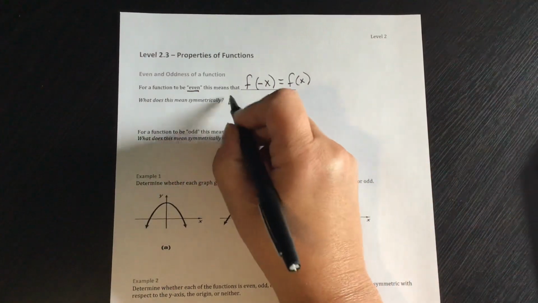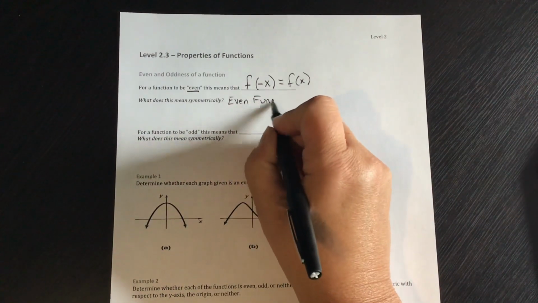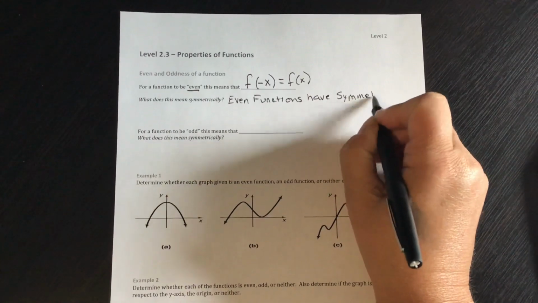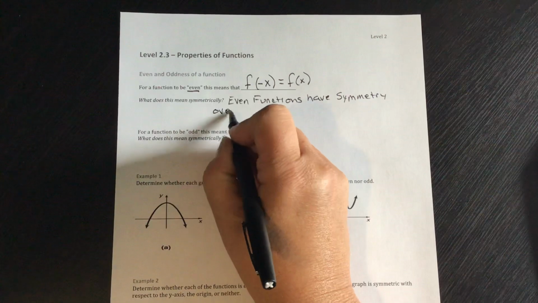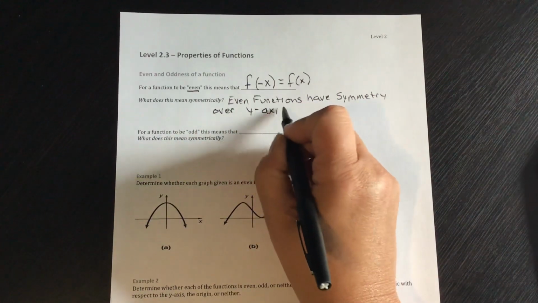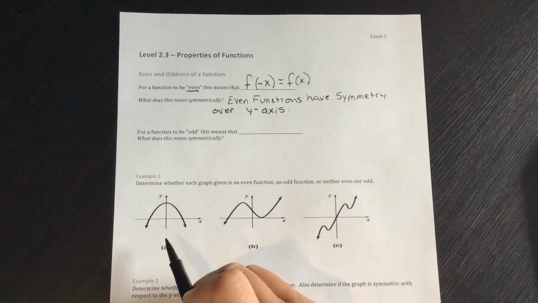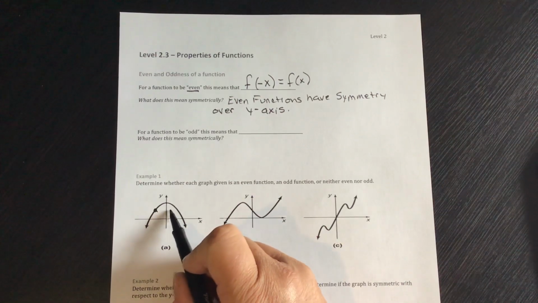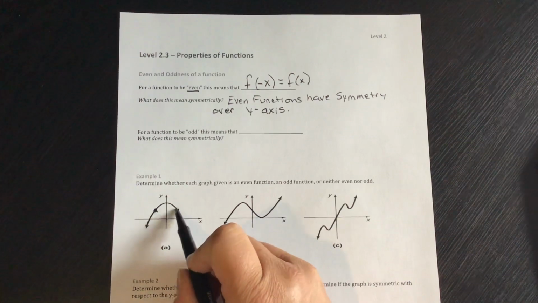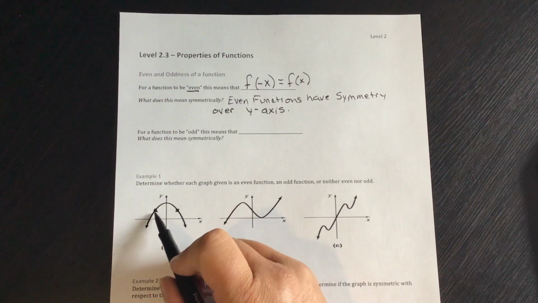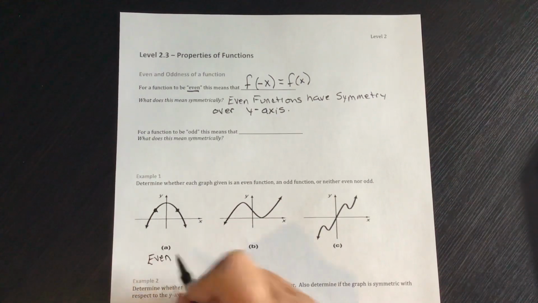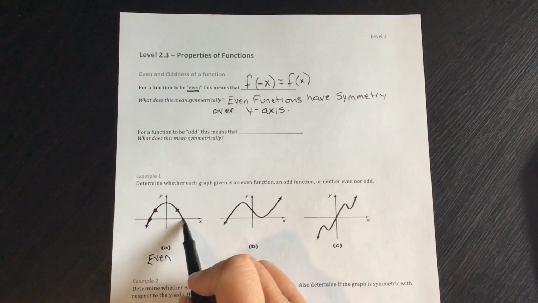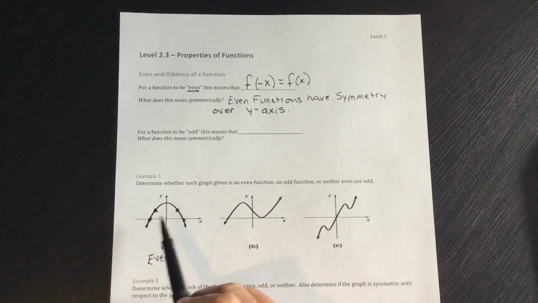All right, so even functions have symmetry over the y-axis. If we look down here at example 1, we can see that if I have a point here and I reflect it over the y-axis, I'm going to have symmetry. So in this case, I have an even function. Any point that I pick on one side of the function is going to be reflected across the other side of the function. So this shows us even symmetry.